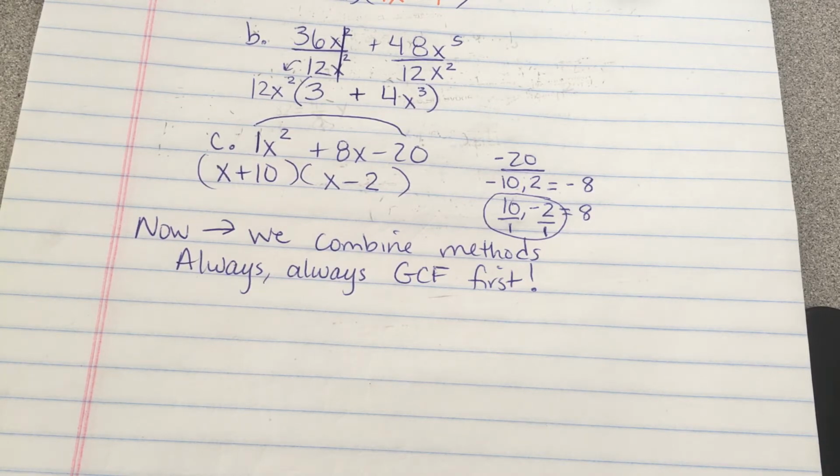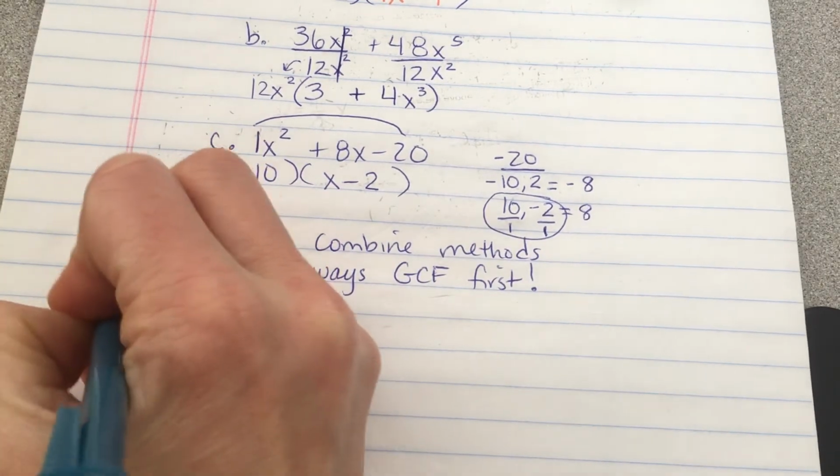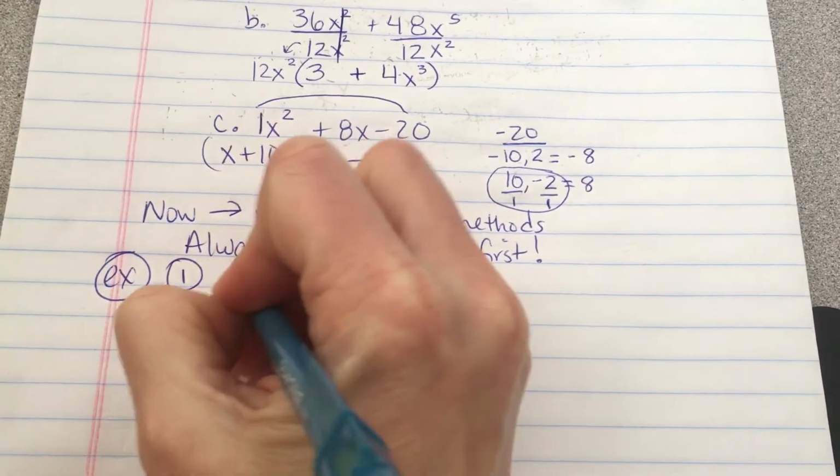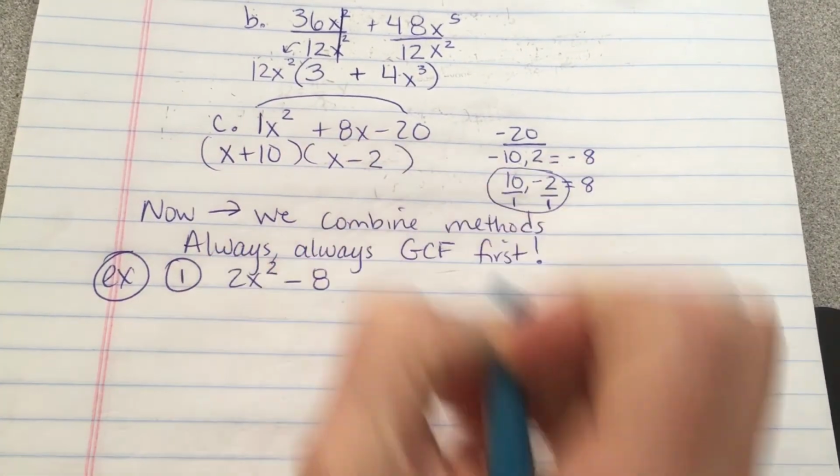What do we do first? GCF, all right? You do your GCF first. Write down, do the GCF first. Okay? All right, so example 1, 2x squared minus 8.